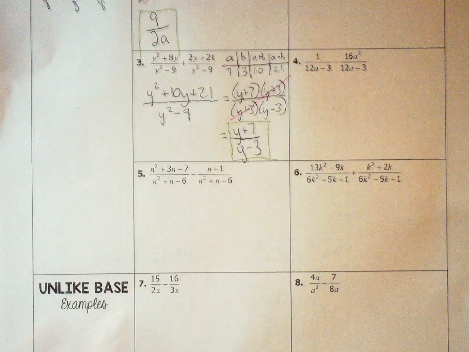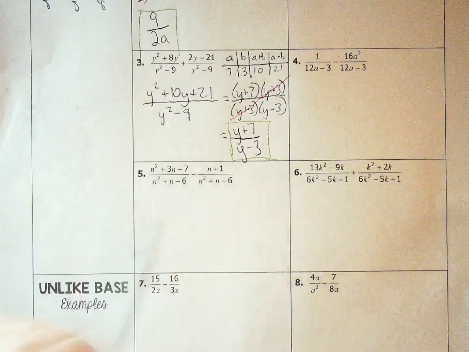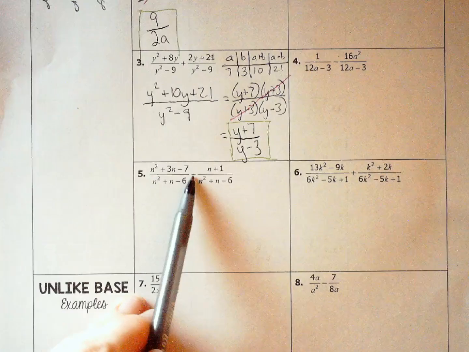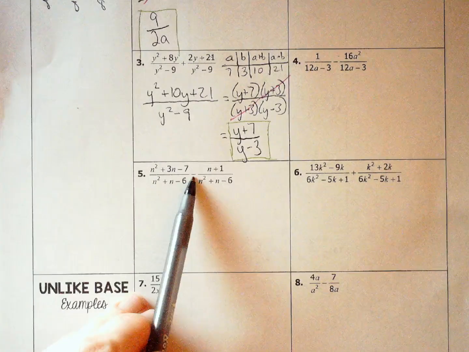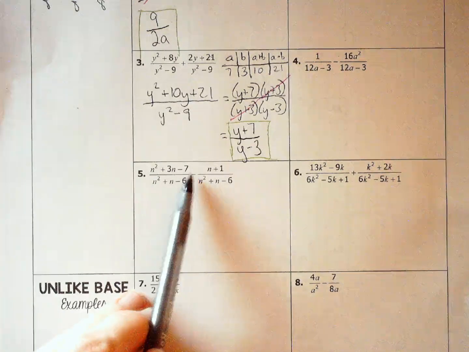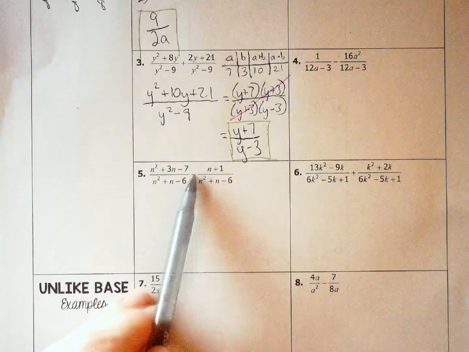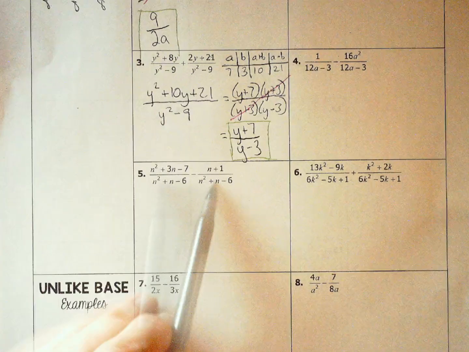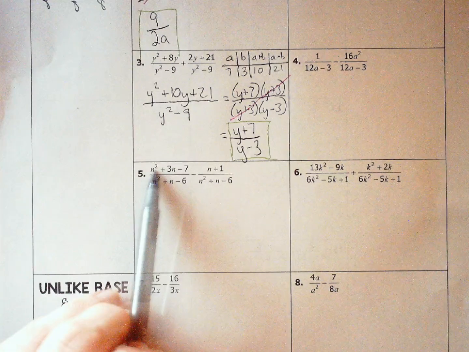Let's do number 5. So this can be tricky. Notice there's a minus sign right here. If there's a minus sign between our fractions, you are subtracting this n and you are subtracting this 1. So you see we have same denominator, so that's not a concern.